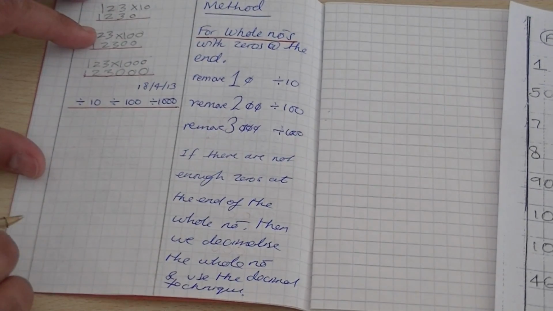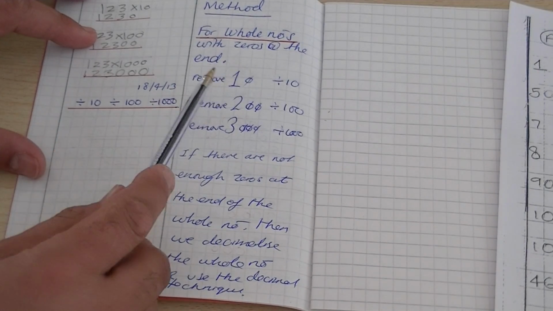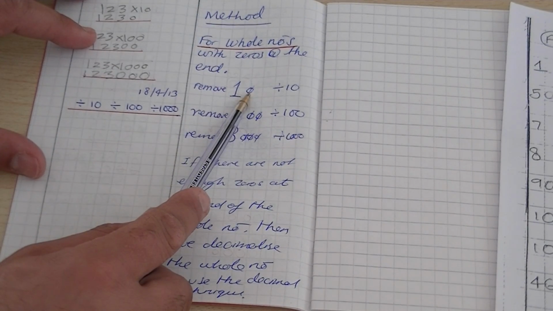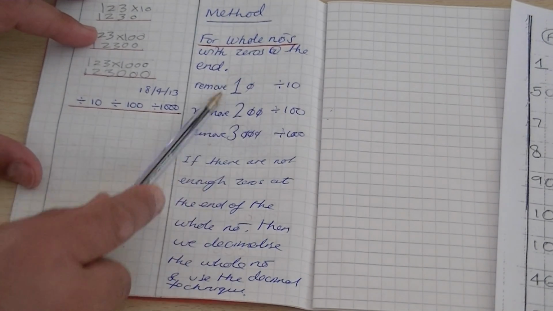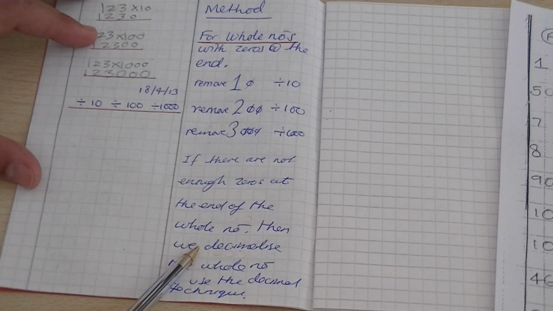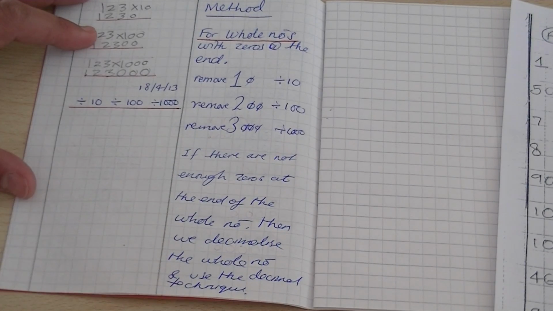So if we have whole numbers with lots of zeros, we can remove 1 zero from the end, 2 zeros from the end, 3 zeros from the end. But if we don't have enough zeros at the end of a whole number, then we have to decimalize the number. And let's go on to that decimal method.